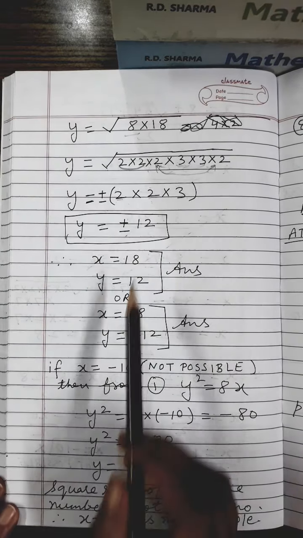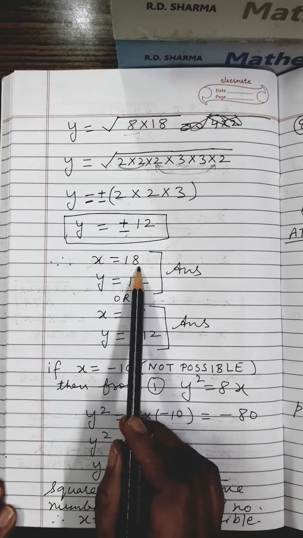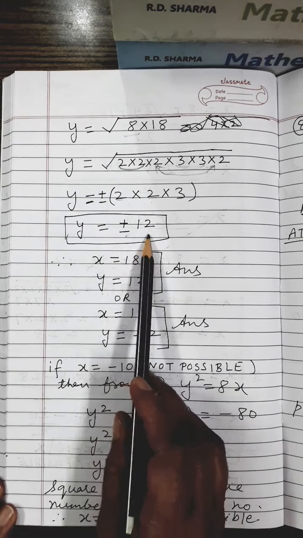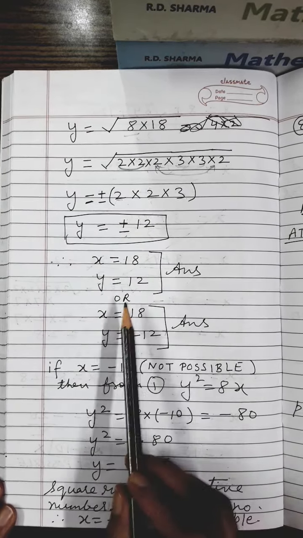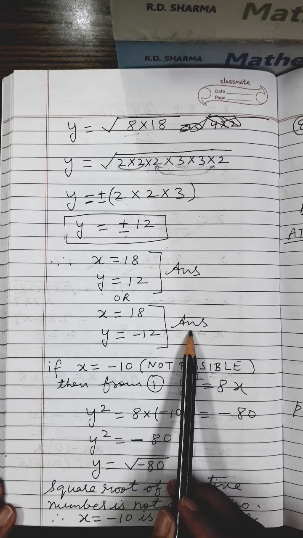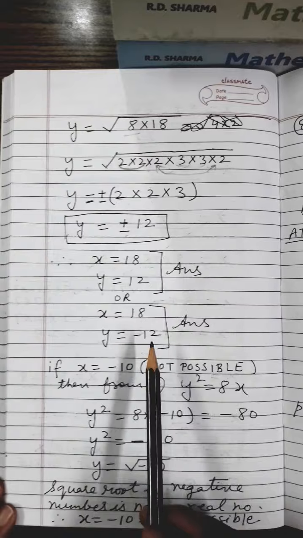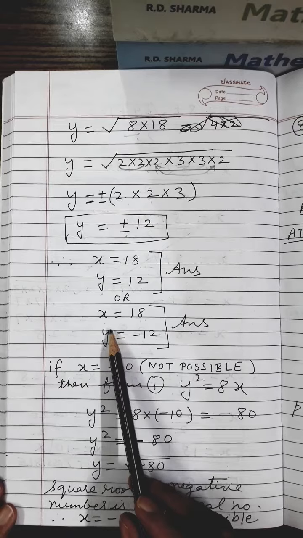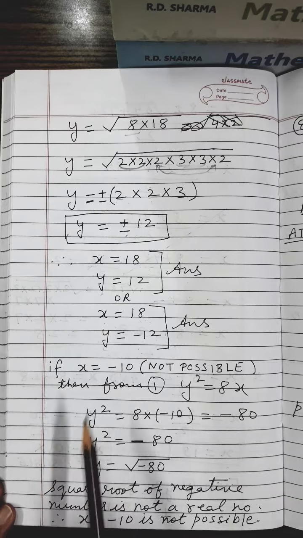Now what you have to do? I have substituted the value of x as 18. So when I substitute x equals 18, what value of y are you getting? You are getting two values. One is plus 12, another is minus 12. So with x equals 18, y equals 12, this is one answer. Or with x equals 18, y equals minus 12, this is another answer. Because you are getting these two values of y with one value of x, which was 18. So these are the two answers: x equals 18 and y equals 12, and x equals 18 and y equals minus 12. This was the case when I took x equals 18.